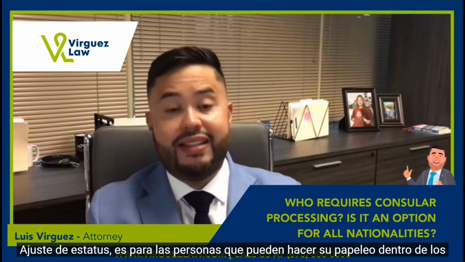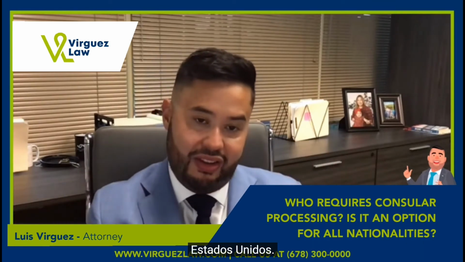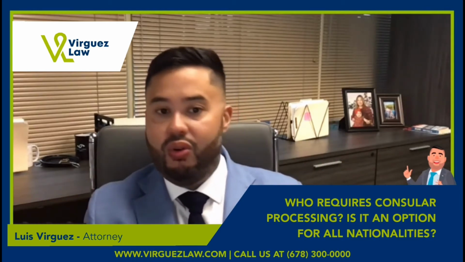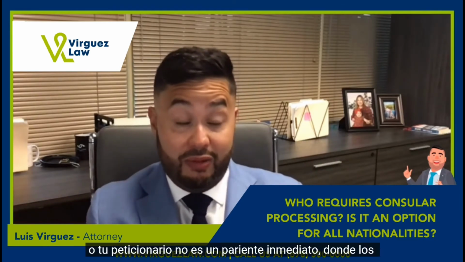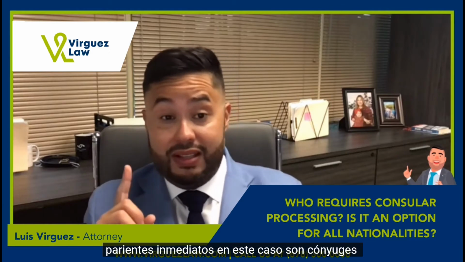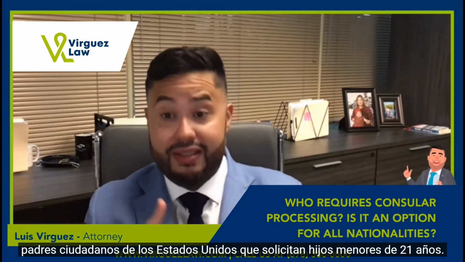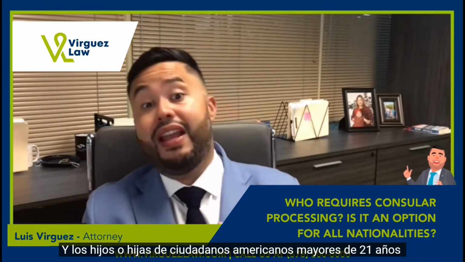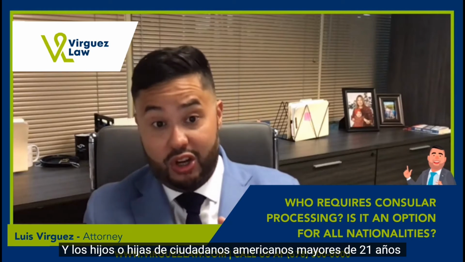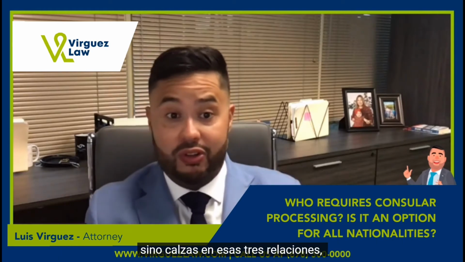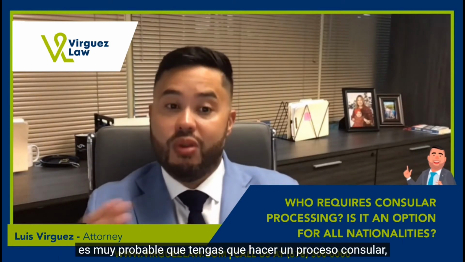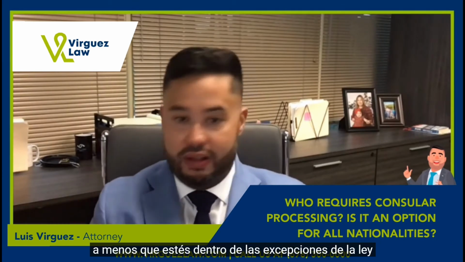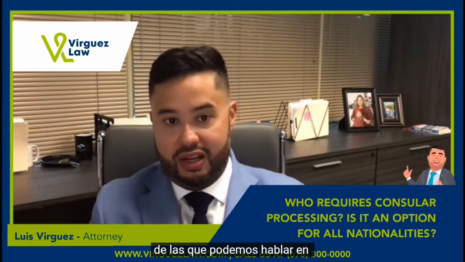So adjustment of status is for people who can get their paperwork done inside the United States. Usually, if you came in without inspection or your petitioner is not an immediate relative. Immediate relatives in this case are United States citizen spouses, United States citizen parents petitioning for children under 21, and United States citizen sons or daughters over the age of 21 petitioning for parents. If you don't fall under those three relationships, you're more than likely going to have to do consular processing, unless you fall within an exception in the law that we can talk about in another live.